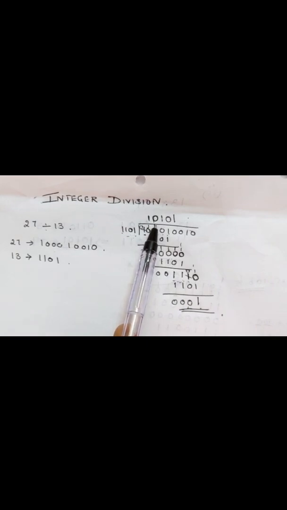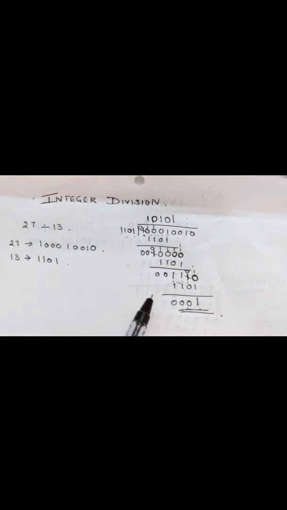The dividend is restored by adding back the divisor. If a 0 is placed, you have to take the next bit from the dividend, perform the subtraction and check the remainder. So this is the process performed in integer division. The divisor is placed and the subtraction performed.